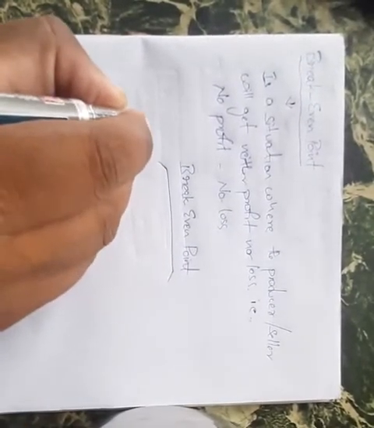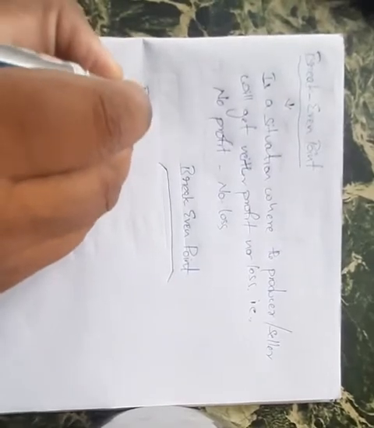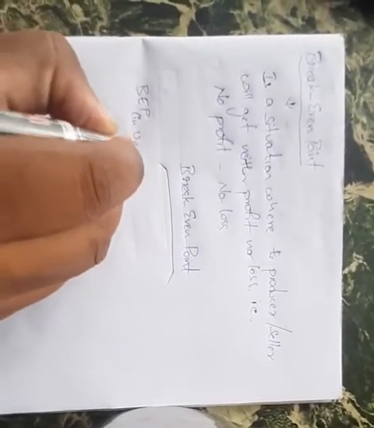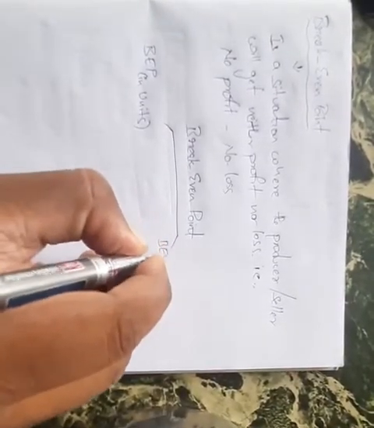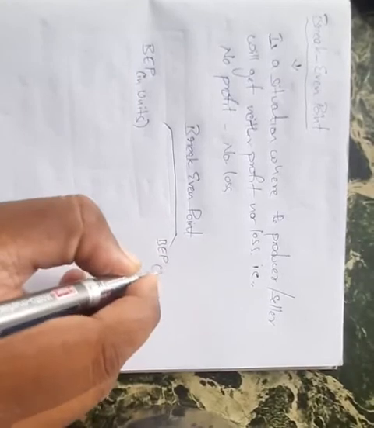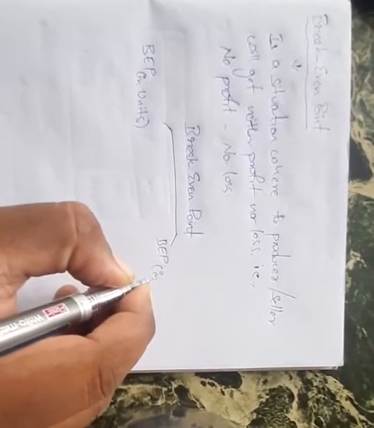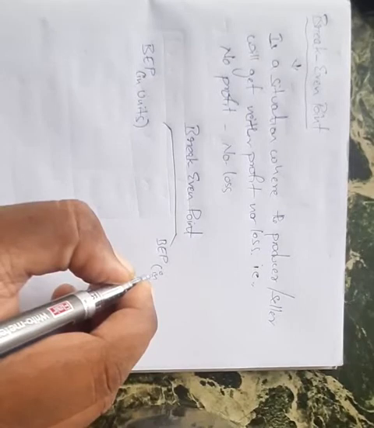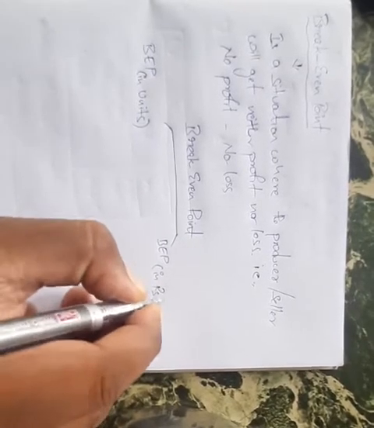First way is break-even point in units, and the second one is break-even point in rupees.